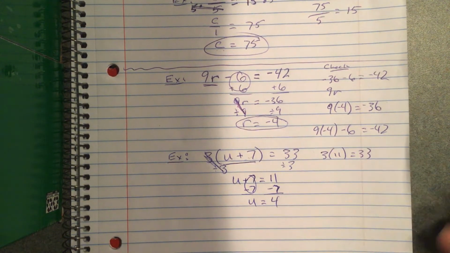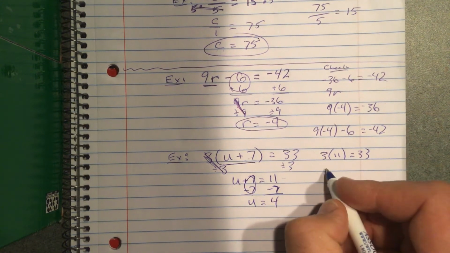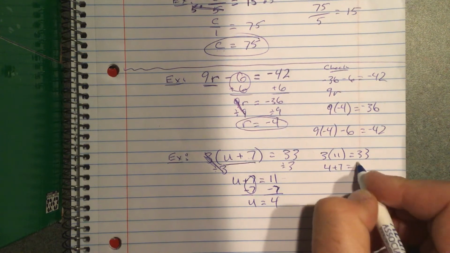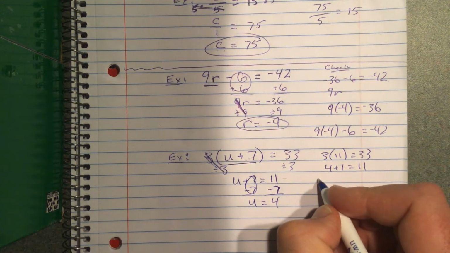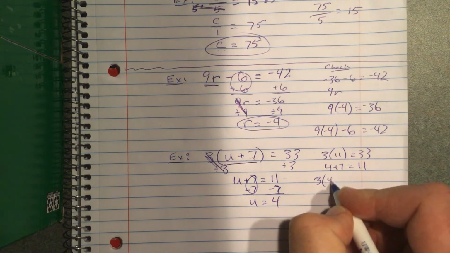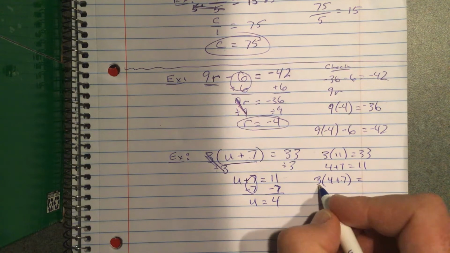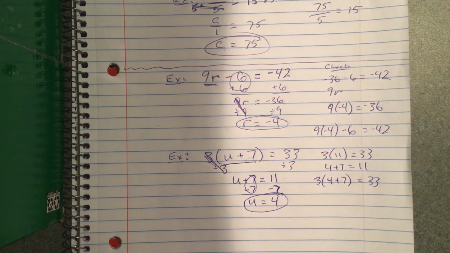Again, I can check the small part, this equation that we did second here, which would be 4 plus 7 to see if that equals 11. That's true. Or I could check the whole thing and go 3 times the quantity 4 plus 7 equals 3 times 11, which is 33. So that definitely works.